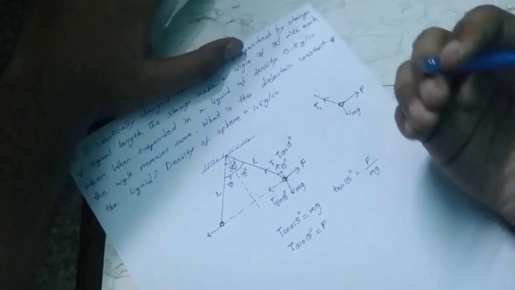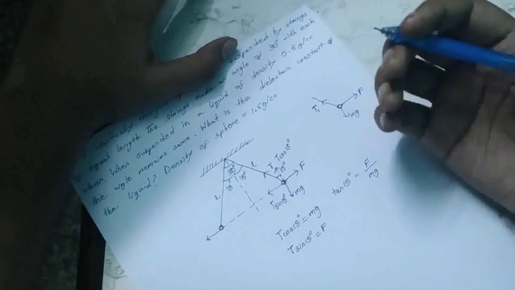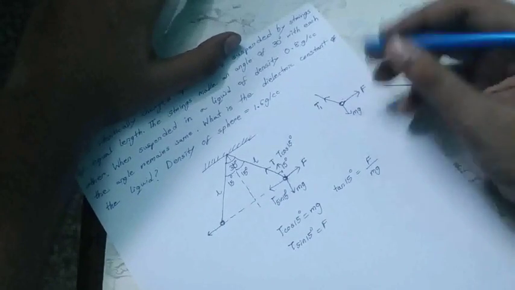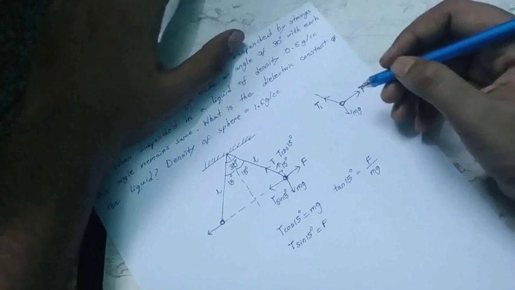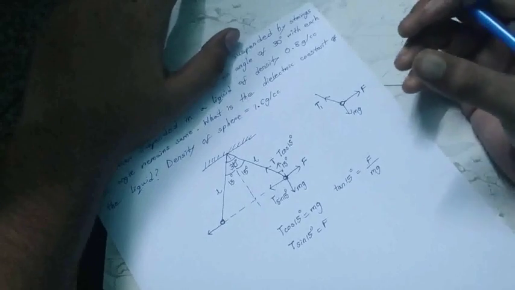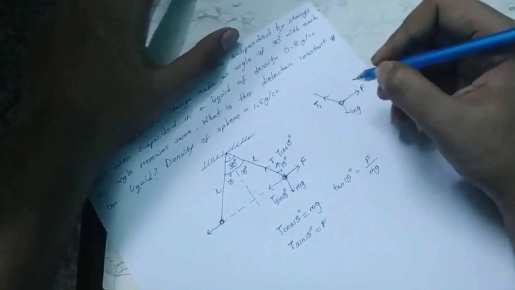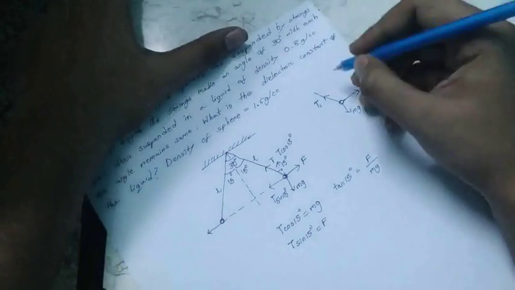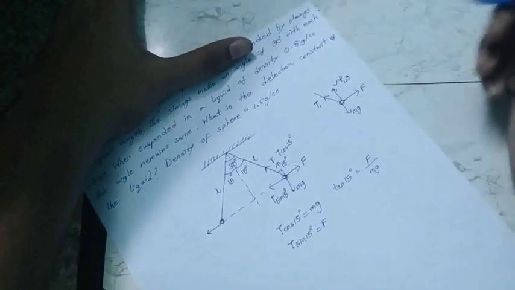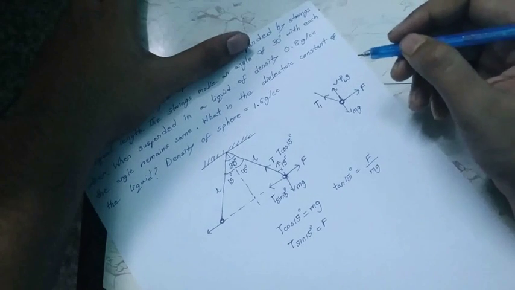So what is upthrust? Upthrust is the force provided by the liquid on the object when the object displaces some volume of the liquid. Since the whole system is immersed in the liquid, there will be an upthrust on this sphere. So what is the value of that upthrust? Upthrust is given as V rho g, where V is the volume of the object immersed in the liquid, rho is the density of the liquid, and g is the acceleration due to gravity. I am writing the density of the liquid as rho L, so that upthrust will be acting upwards, and that will be V rho L g. V is the volume of this sphere.